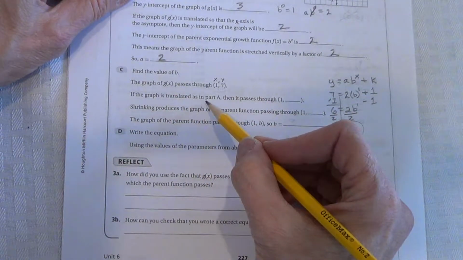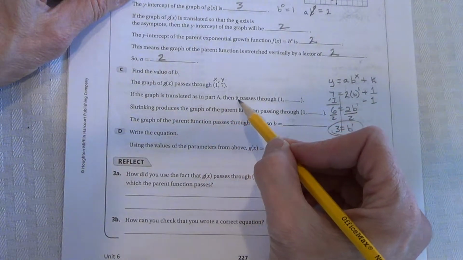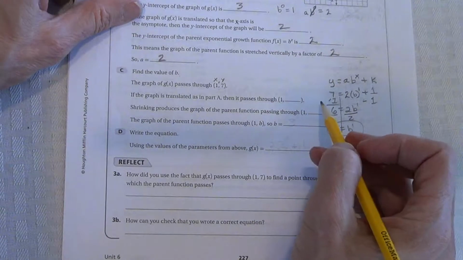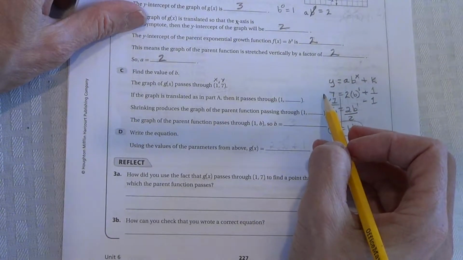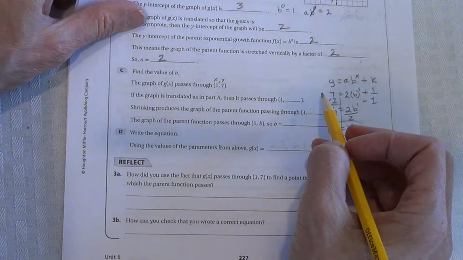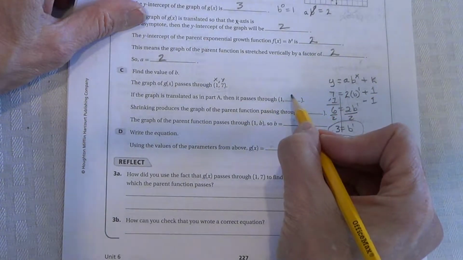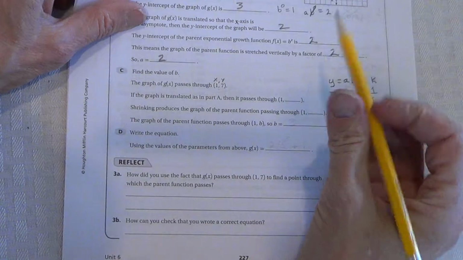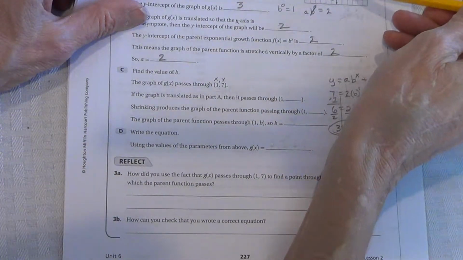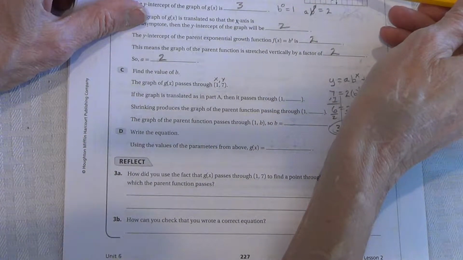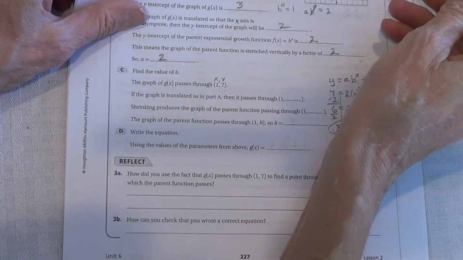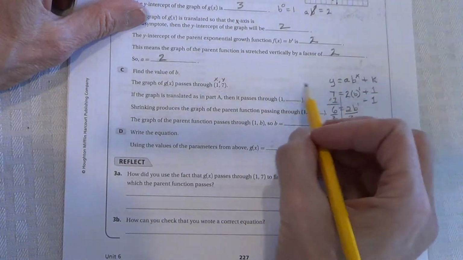If the graph is translated as in part A, then it passes through... oh boy, what they're doing is they're taking you down to here. If it's translated back down from here down to the 0, then it would be passing through 1, 6.